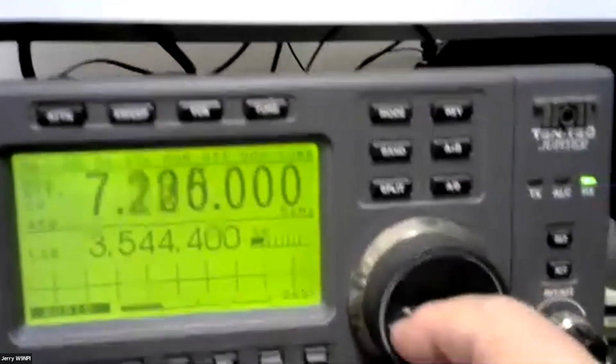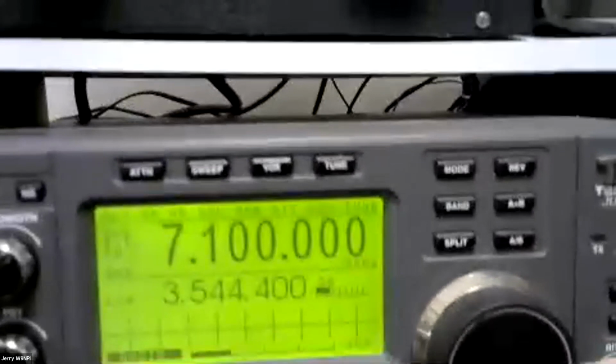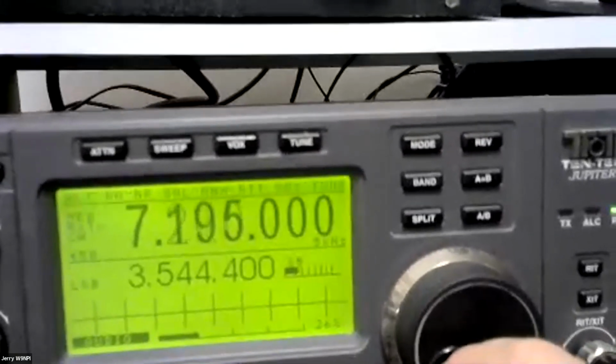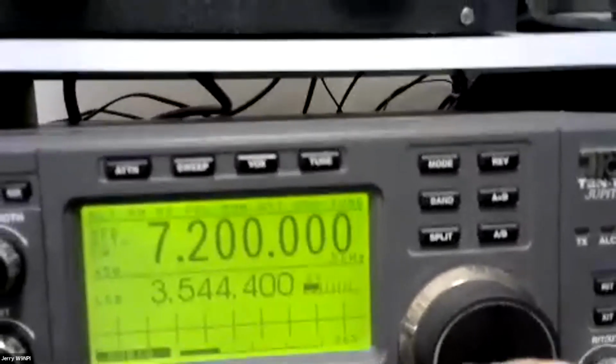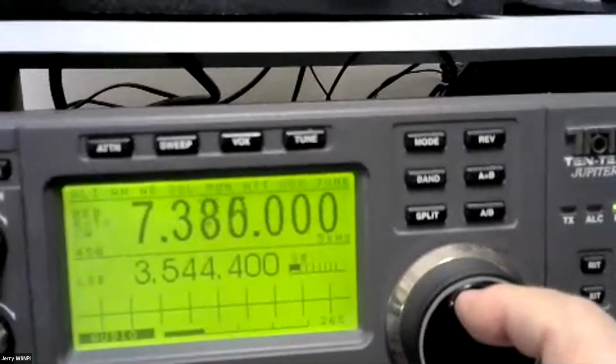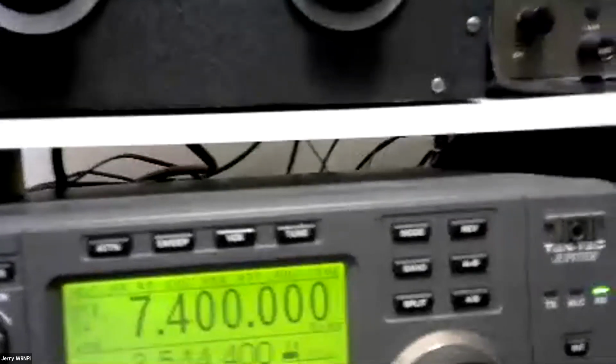Now let's see. It's there at 7.1, 7.2, 7.3, 7.4, all the way up the spectrum. Okay, now that's very handy, but it also demonstrates something.